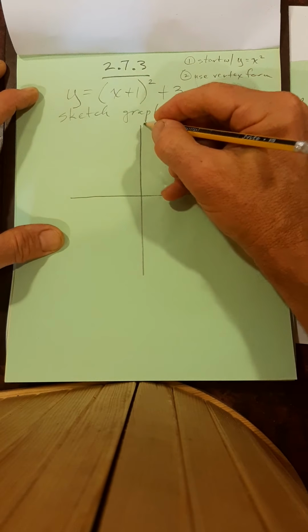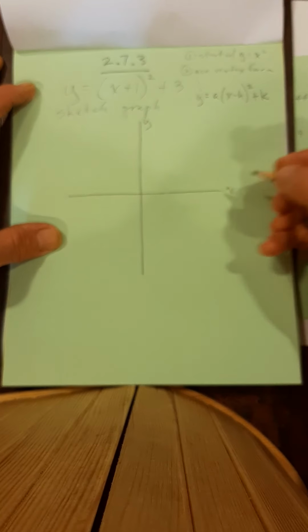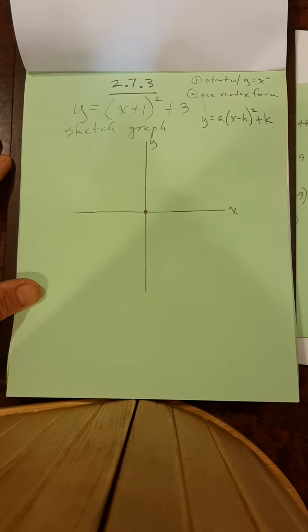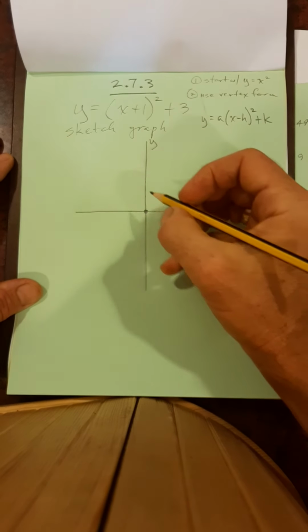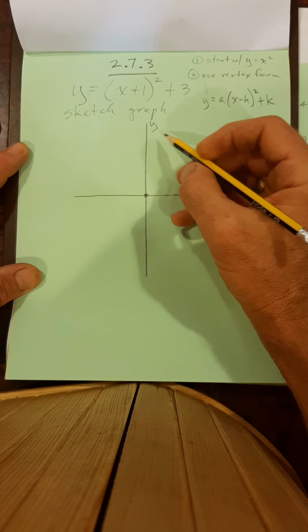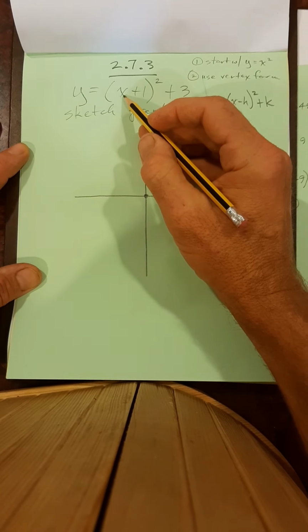Okay, so I've got my y-axis, my x-axis. I'm going to start with y equals x squared. I know where the vertex of y equals x squared is. Sorry about this camera going in and out of focus. I'll have to try and fix that. Okay, vertex at (0, 0) for y equals x squared, correct?